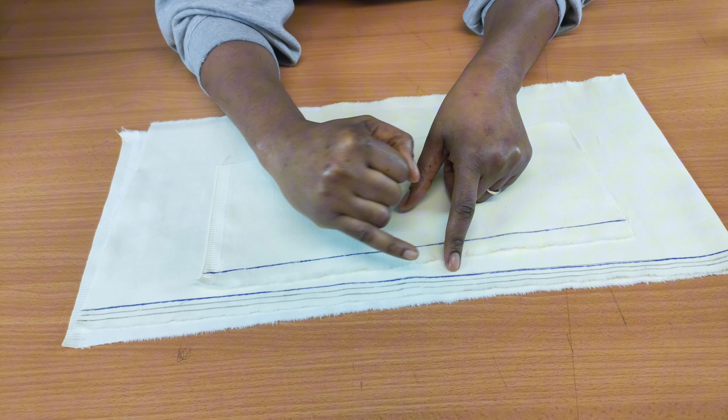For example, if you look at this sample piece here, you would see that I had to gather all of this in order for it to fit into the width of this top piece of fabric. So I'm going to be showing you on this piece. This is the shorter piece of fabric, and this is the longer piece of fabric. I'm going to gather this long piece of fabric in order for it to sit nicely into this short piece of fabric. Now, there are a few things that you need to know when you're creating gathers.